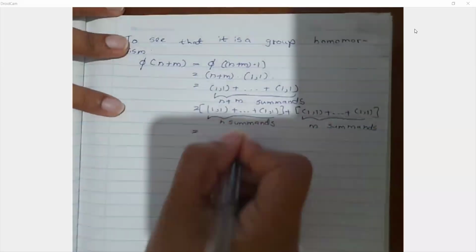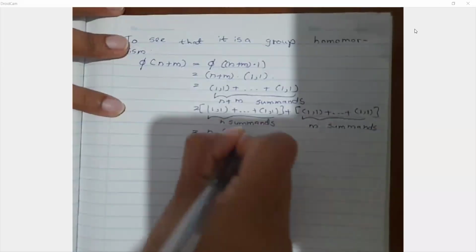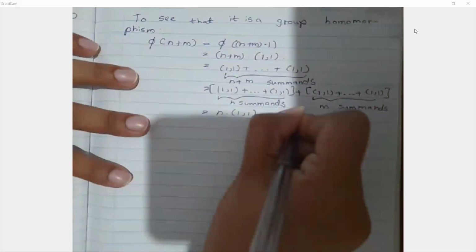From here, we see that this is equal to n times (1,1) plus m times (1,1), right?